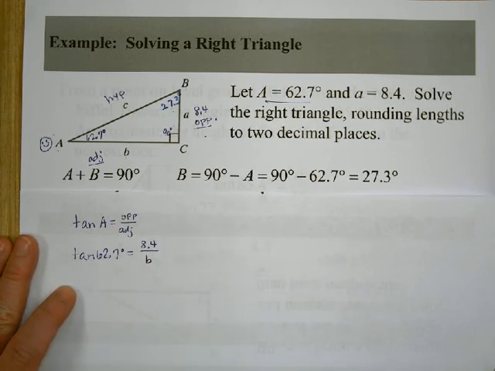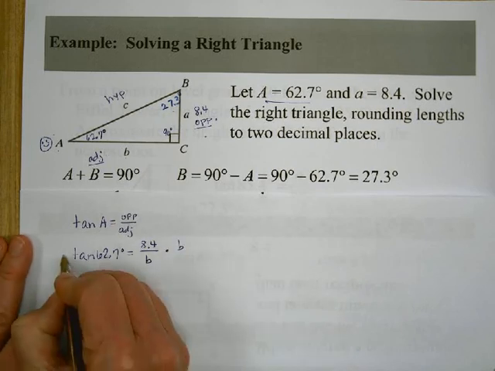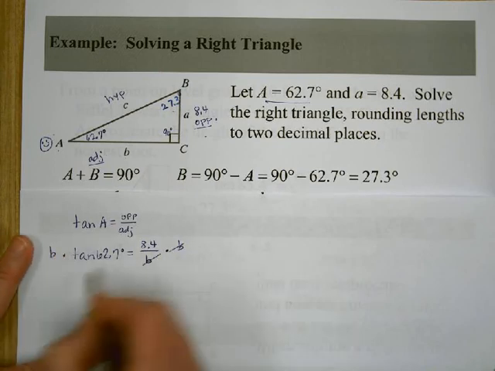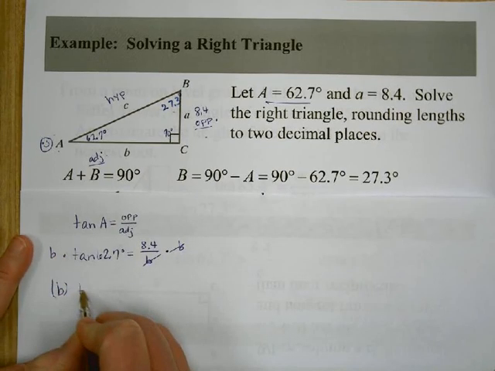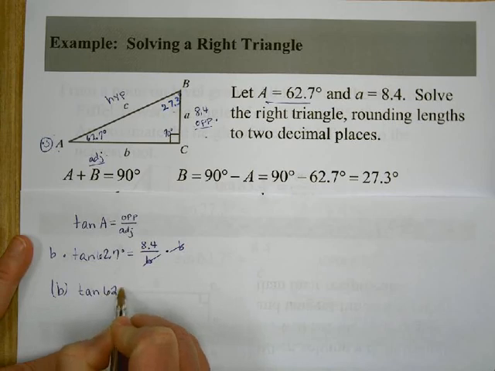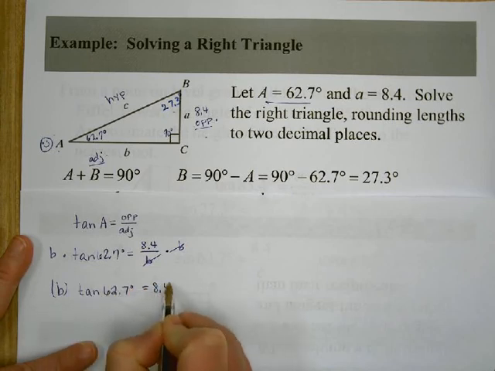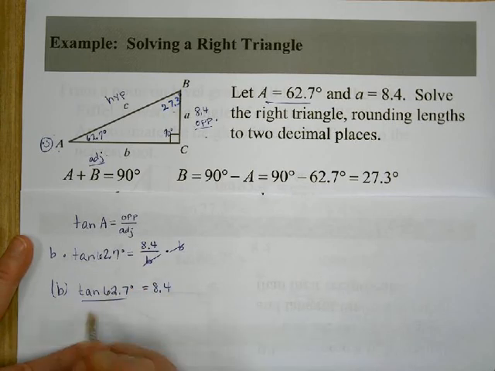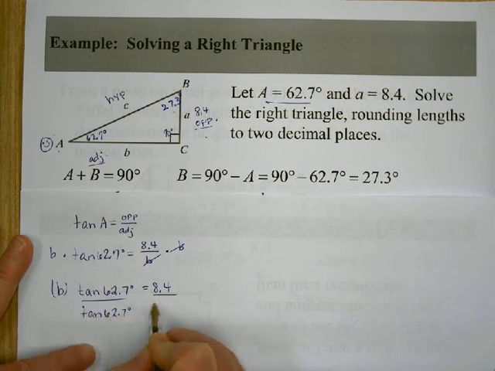Now we have the variable we're looking for in the denominator, so we're going to have to multiply both sides by b. So I will have b times the tangent of 62.7 degrees equals 8.4. I'll need to divide by the tangent of 62.7 degrees. That'll give me my answer.